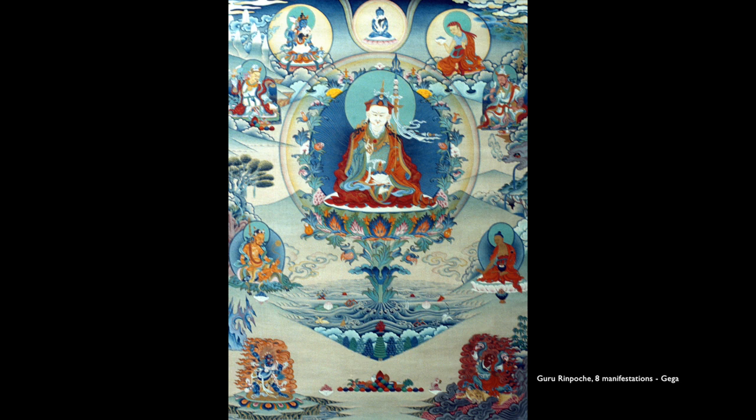And Padmasambhava is said to have had a virgin birth, that is, as a baby, he was born out of a lotus leaf on a lake. In the middle of this lake arose a lotus, and on the leaf of the lotus was this little baby, Padmasambhava. So here's the virgin birth.